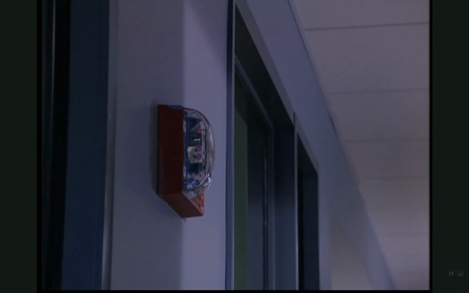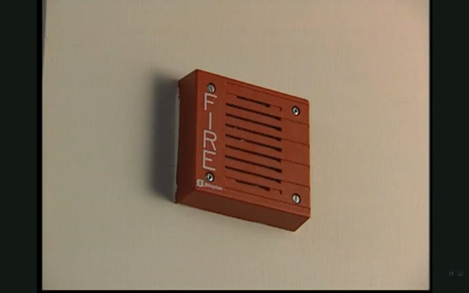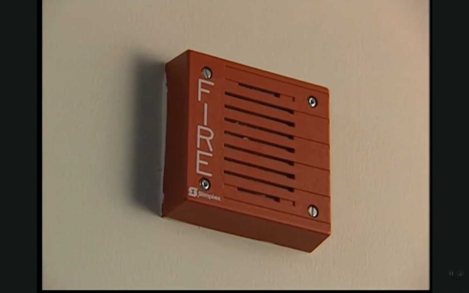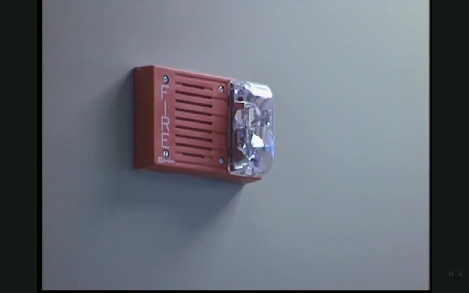Some notification appliances supply information as well as the alarm signal. One example is a wall-mounted loudspeaker. In some locations, this will also have a strobe light.